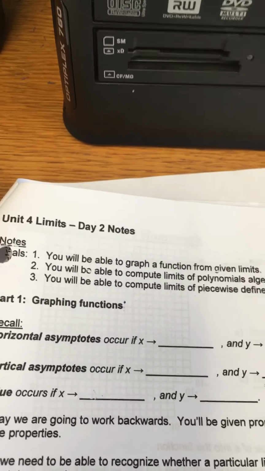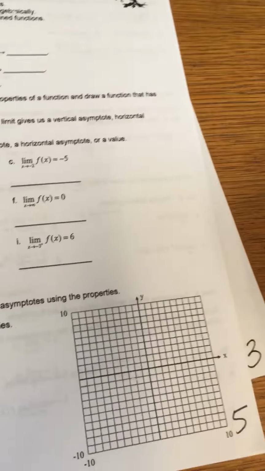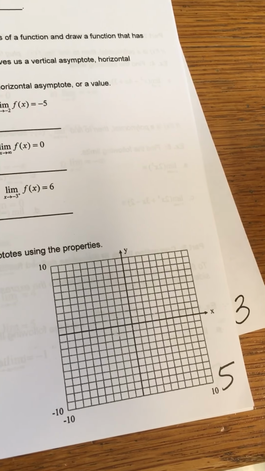All right, welcome back. We are on Unit 4, limits, day 2. So we're going to kind of push back the schedule a little bit. We are on page 5 of the notes.